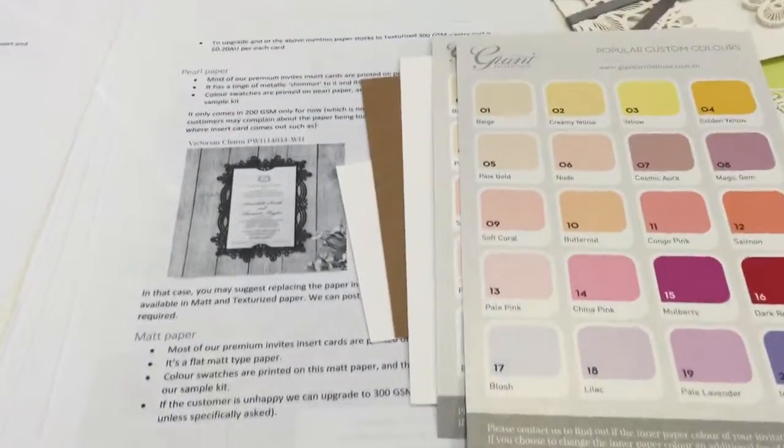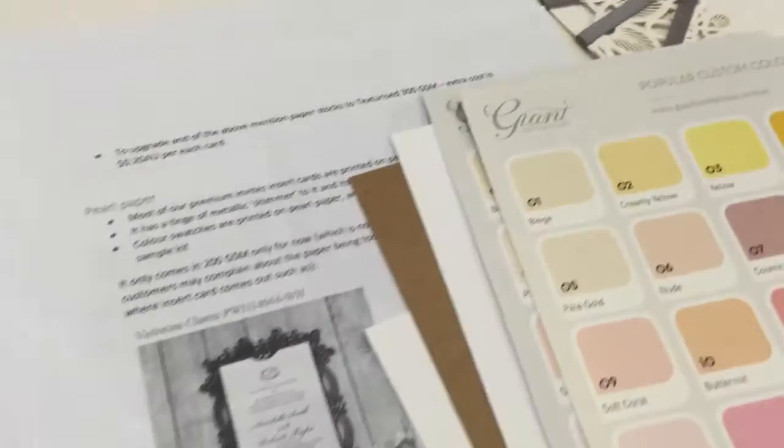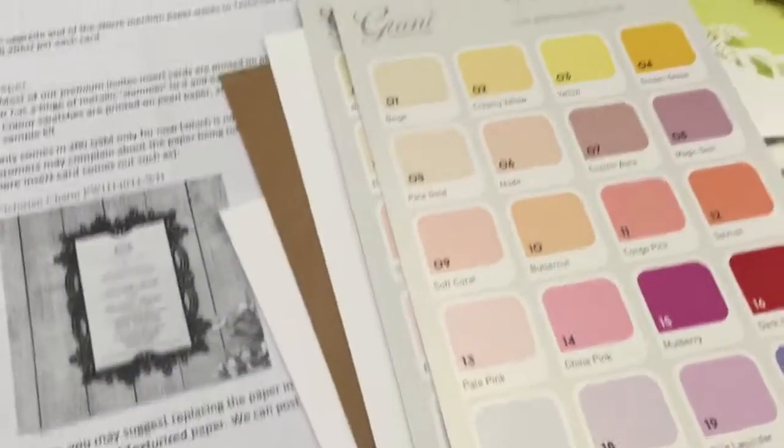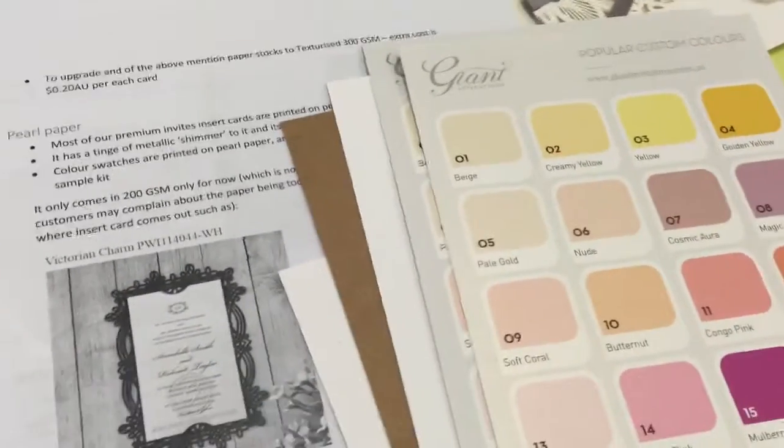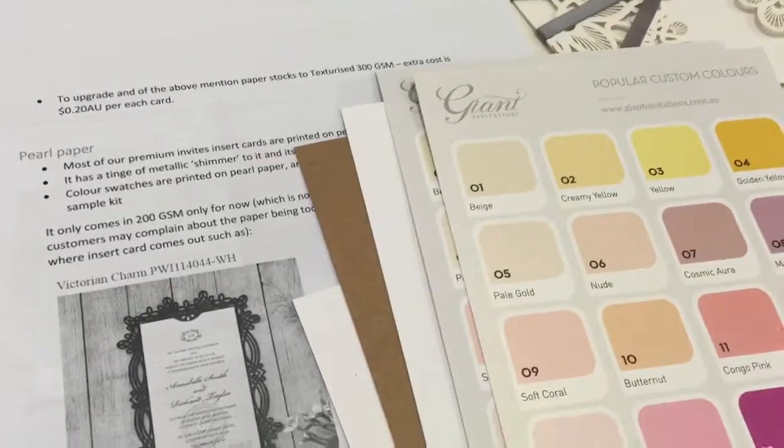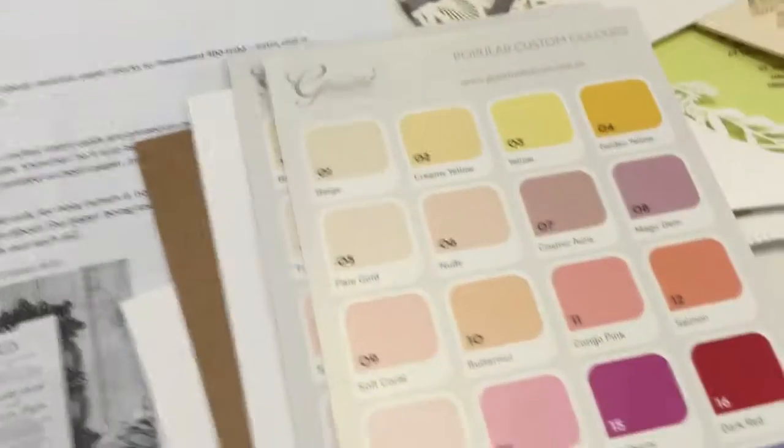Okay, so this next part of the video is focusing on the papers. You will get all these paper samples sent to you so that you can feel them and hold them and understand what it is that you explain to the customers.